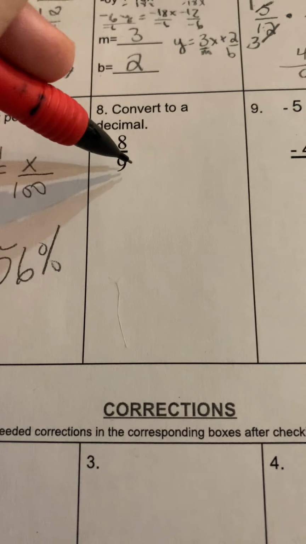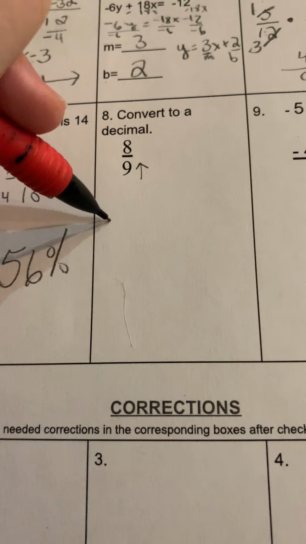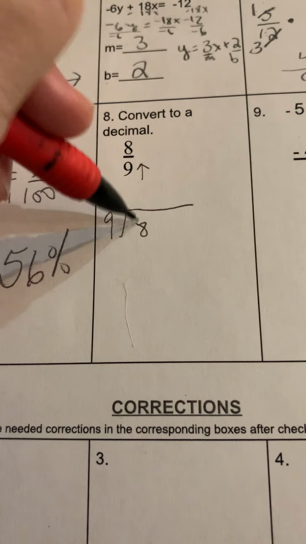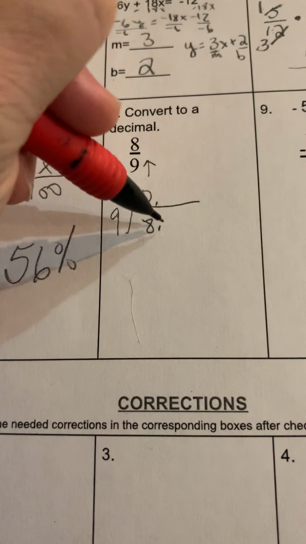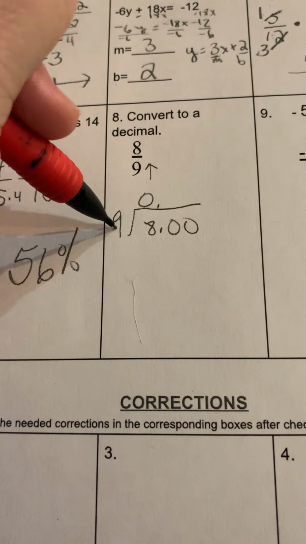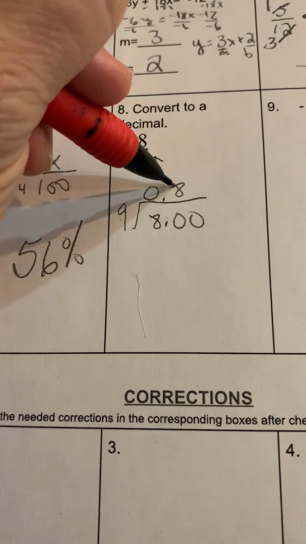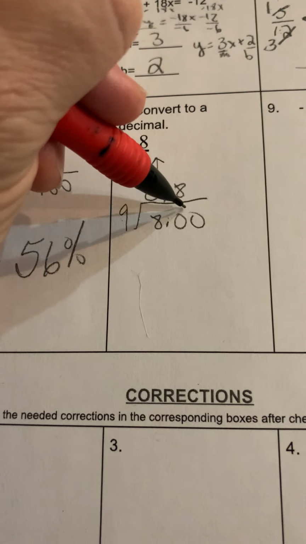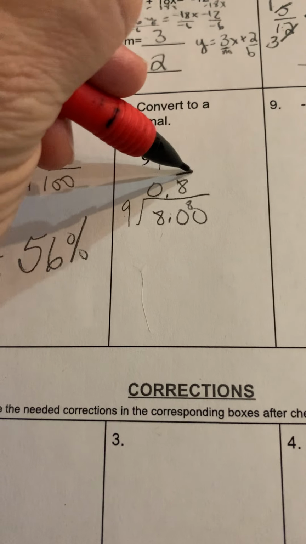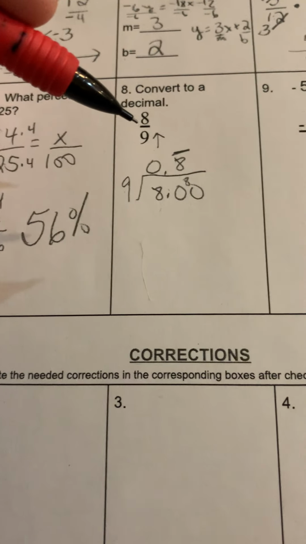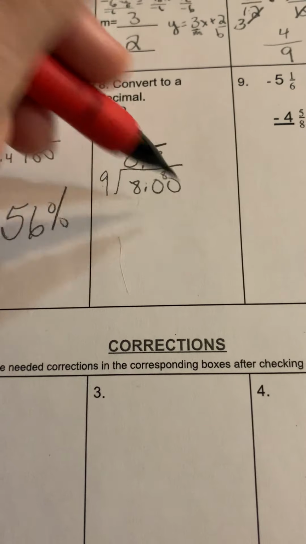To convert 8/9 into a decimal, you're going to divide up. 9 goes into 8, 0 times. Add a decimal, tack on a few zeros. 9 goes into 80, 8 times. And that's 72, so you have a remainder of 8. So you can see that this is going to keep repeating as you see that.